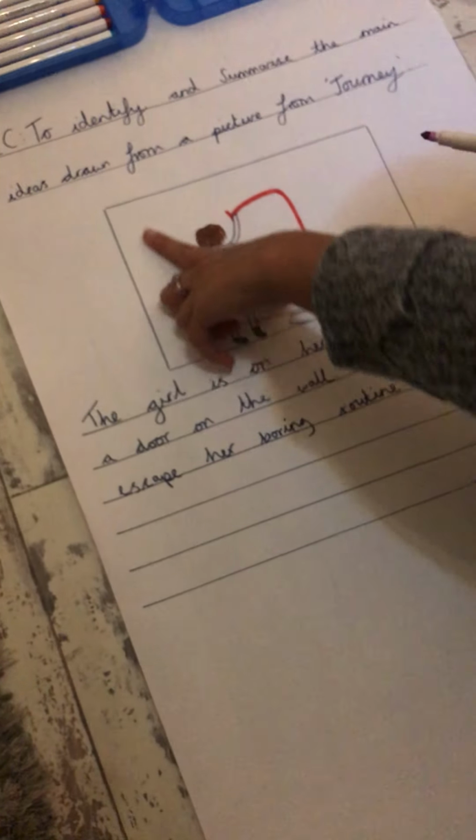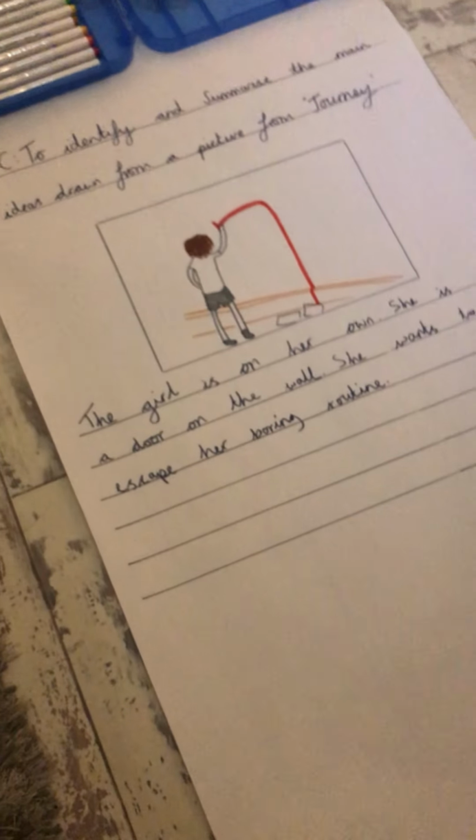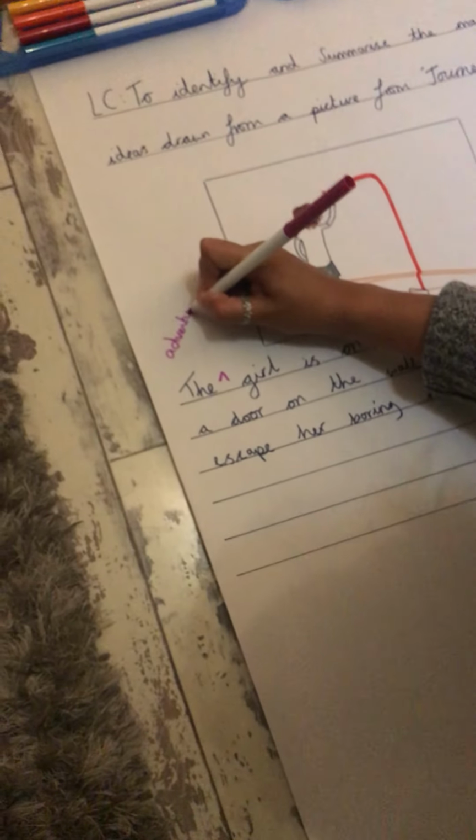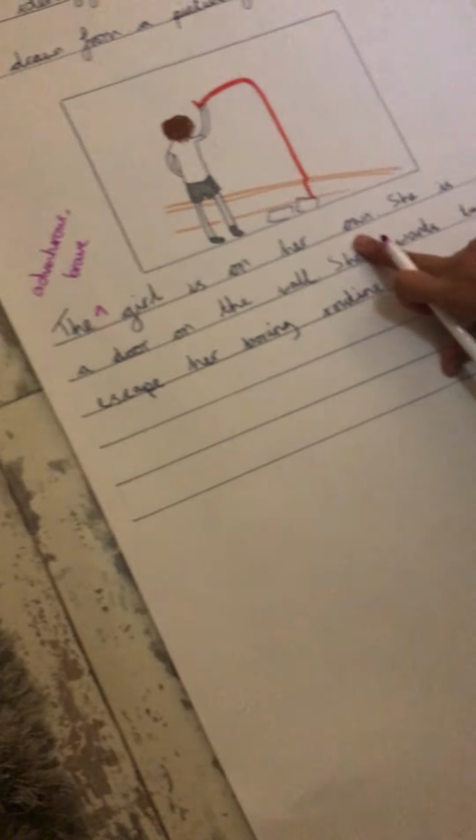However, who thinks Miss Broadhurst should challenge herself? I do too. So I'm going to use my purple pen to edit and improve my work. Do you remember, if I'm doing the hot task, what 2 features do I need to improve? Adjectives and conjunctions. Well done, you remembered. Let's have a look then. So now, I don't think she's lonely anymore or little. I'm going to say the adventurous, brave girl. So I'm going to write here, the adventurous, brave girl is on her own.